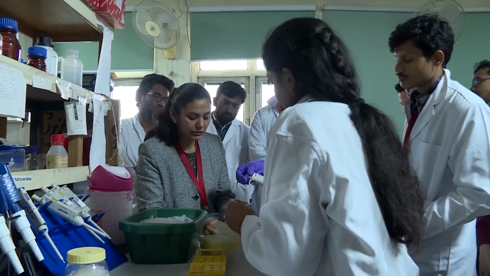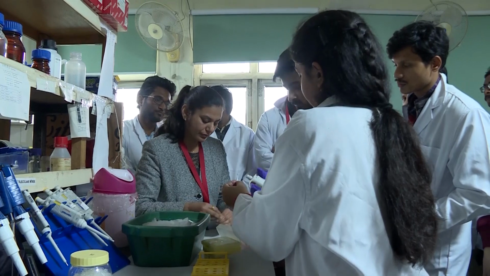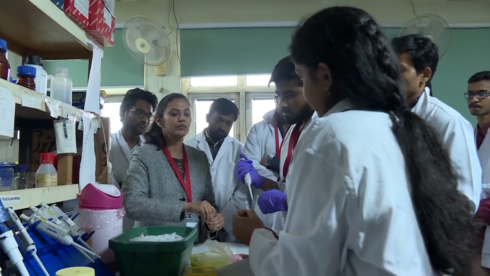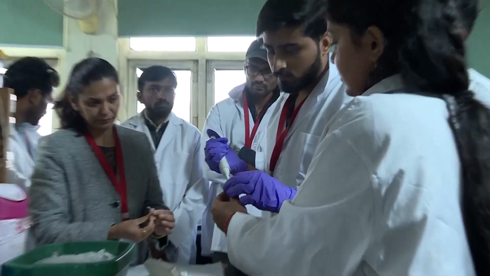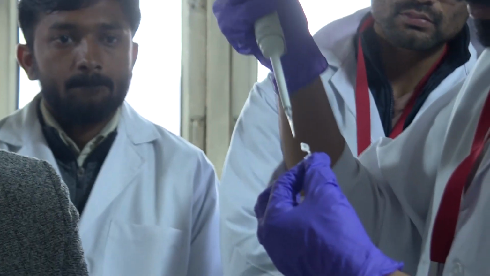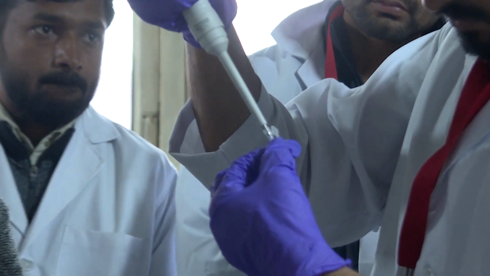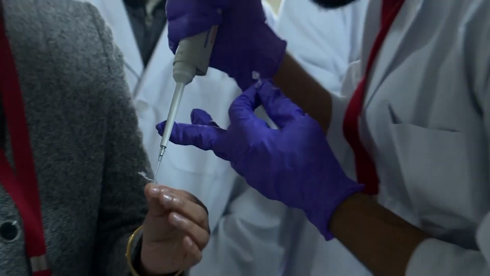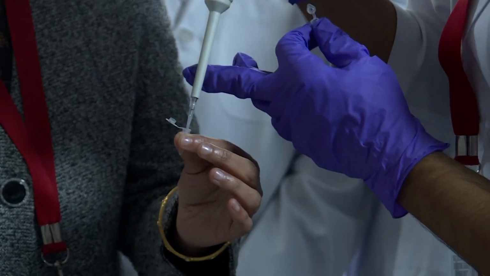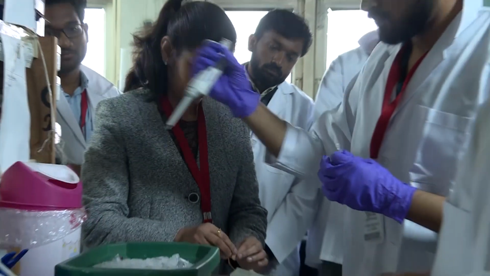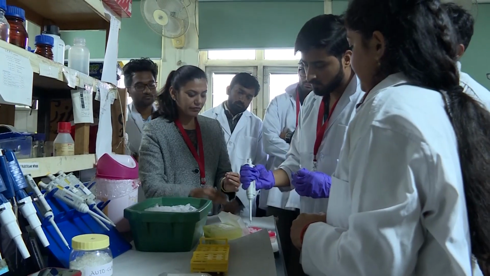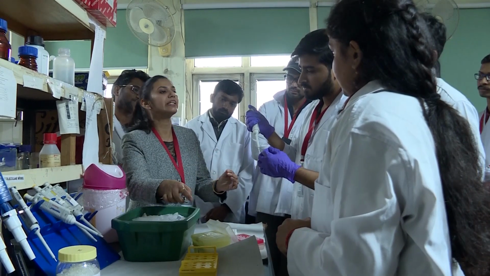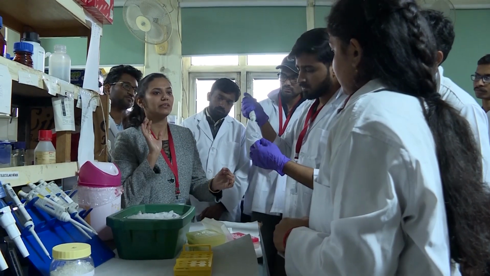This is heat stress. 2 microliter of cDNA will be added. Sometimes it happens that while doing this, if your tip touches anywhere else, then immediately change it.